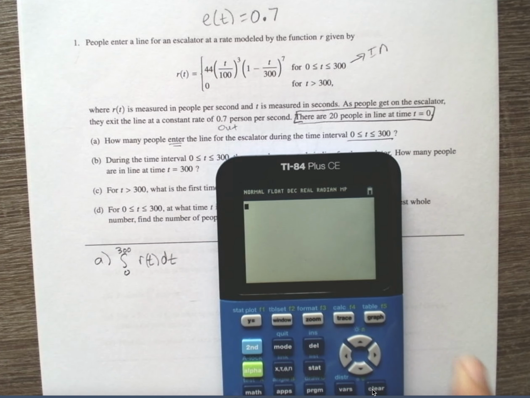Now, on your calculator, and you would have already done this before you even read part A, I would go ahead and graph the r of t and my e of t. And then I also know, since people are going in or people are going out, I probably am going to need to also have r of t minus e of t as well. So I've already typed those. So y1 is r of t, and that's just from 0 to 300. y2 is e of t, which is good from 0 to 300 the entire time.